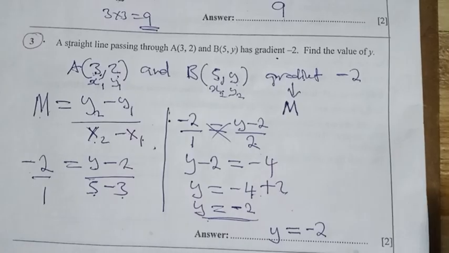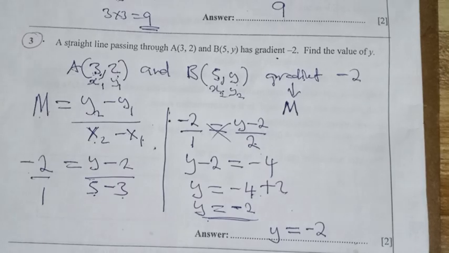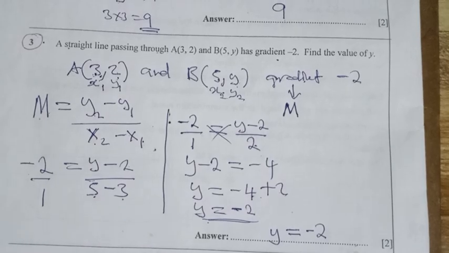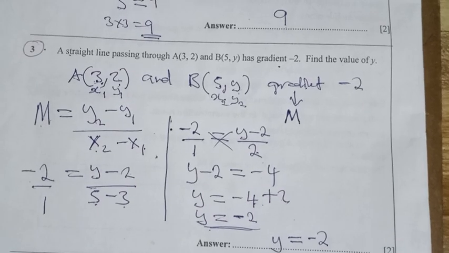So this is the answer for question 3, paper 1. These questions are a set-up for question paper 1. This is how we do it. Okay, so we proceed.